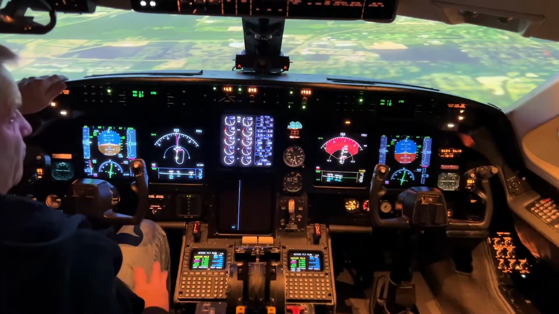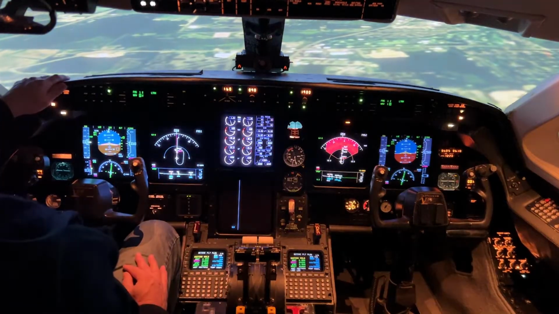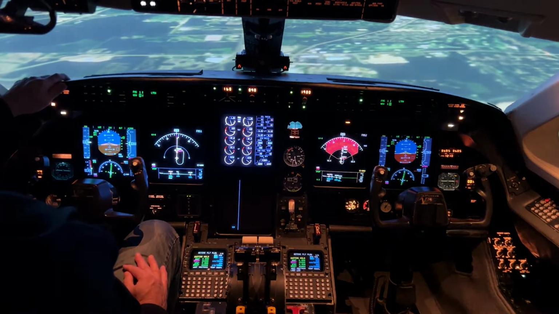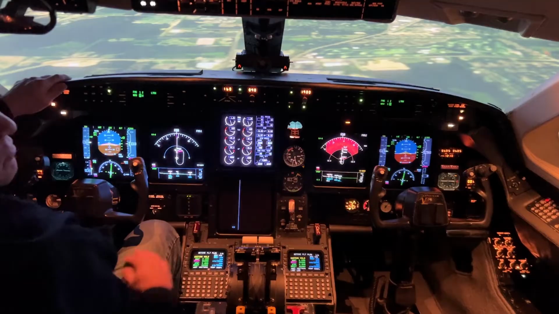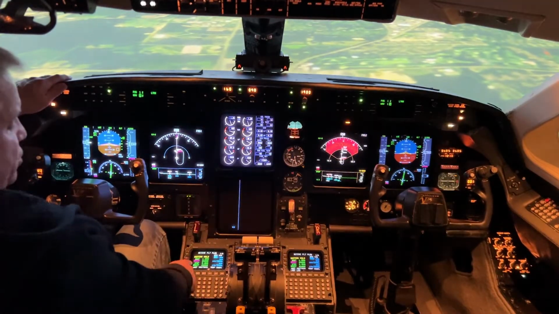So we're about 2.5 miles from GRIT. I've got flaps set at 20, coming in here at 160 knots. I've got 1,900 feet set here. That is our next step down after we reach GRIT.